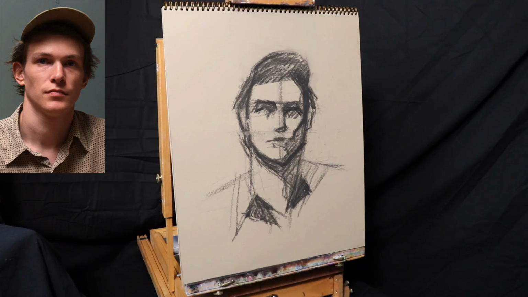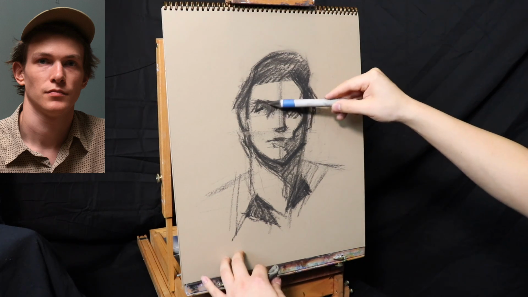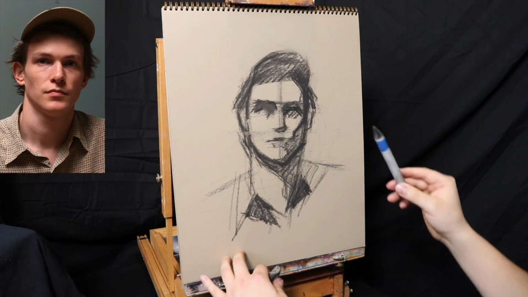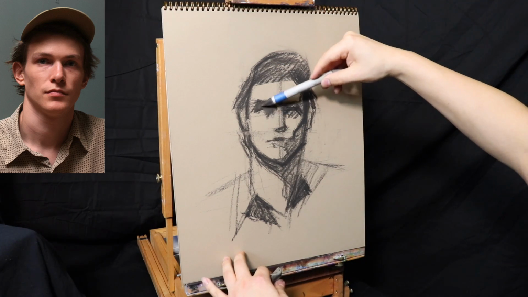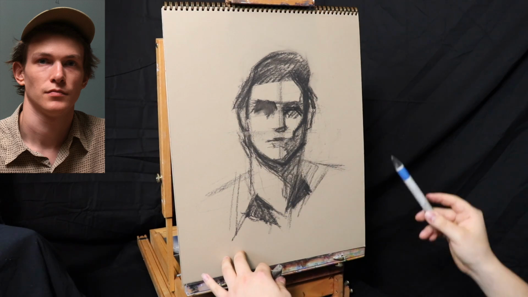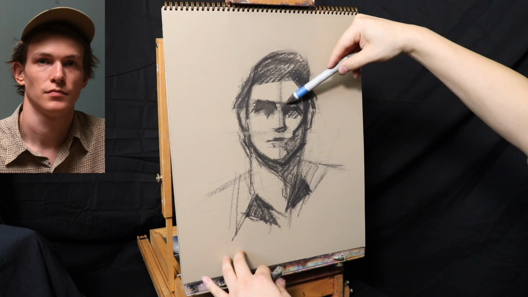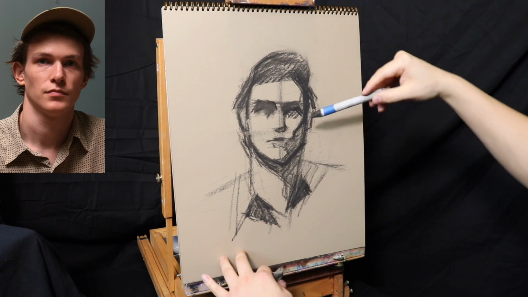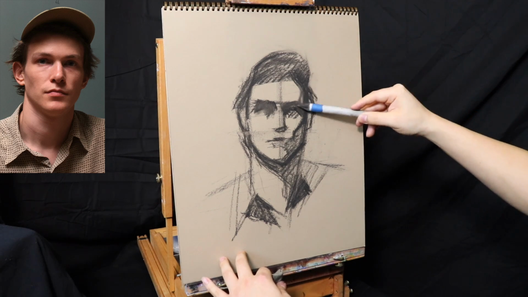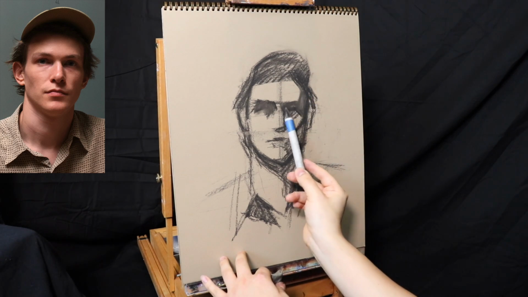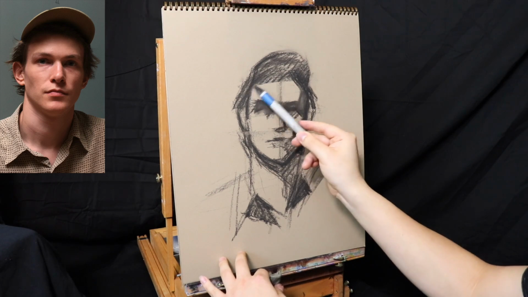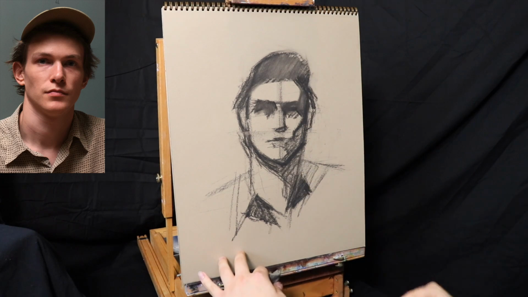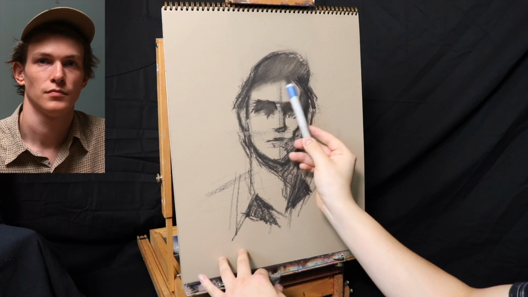Now let's go ahead and get our trusty stump and start to kind of mush the charcoal into the paper. And in doing so, we're also going to progress to the next stage of this drawing, which will be just observing large masses of light and dark. Just large masses of light and dark. And we're working very optically today, very perceptual. No measuring needed.